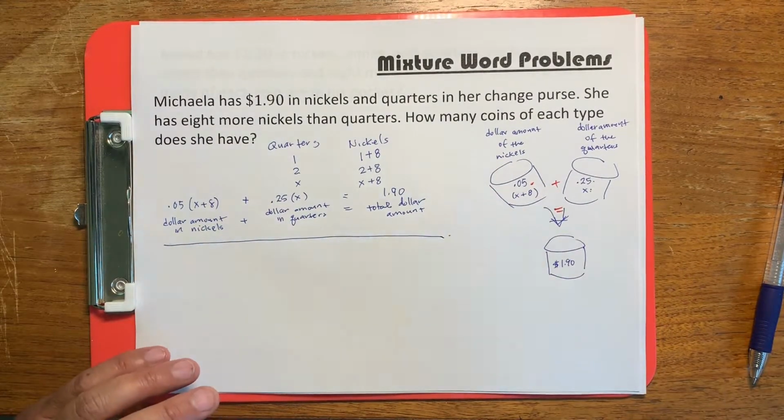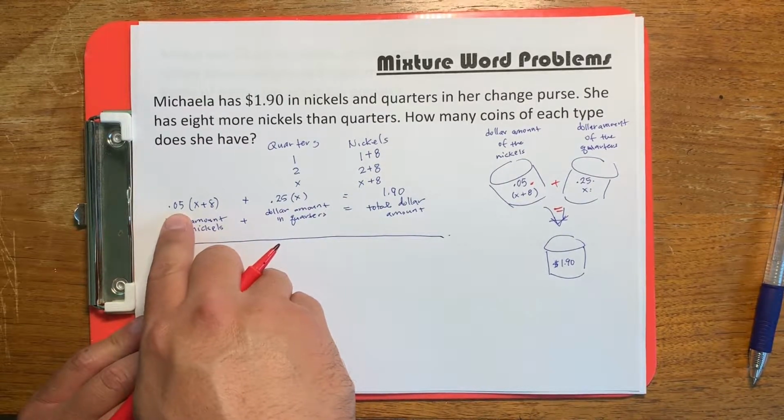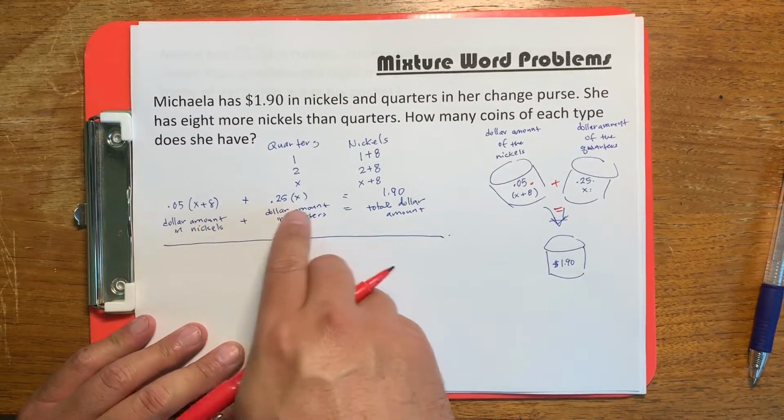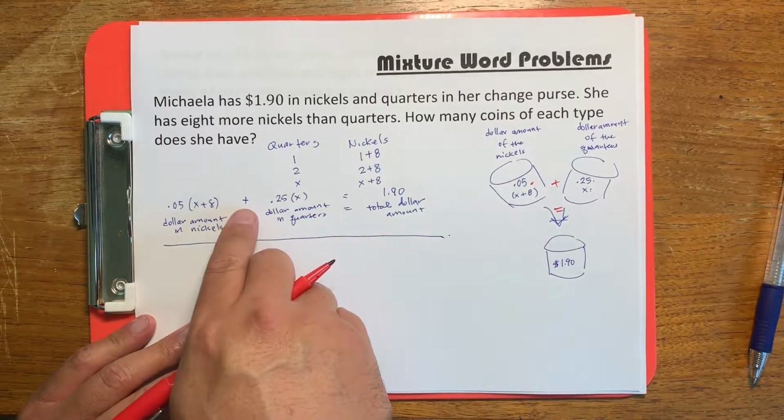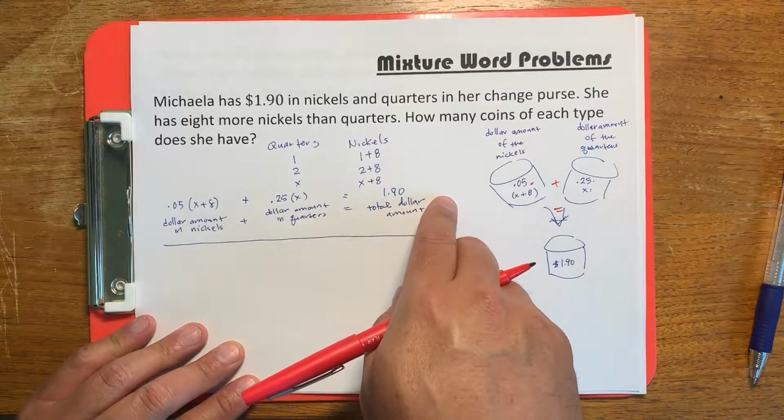The first thing we want to do is get rid of the decimals, and the way you do that is you multiply each term by 100. A term is separated by a plus or minus. So this is a term, this is a term, this is a term.